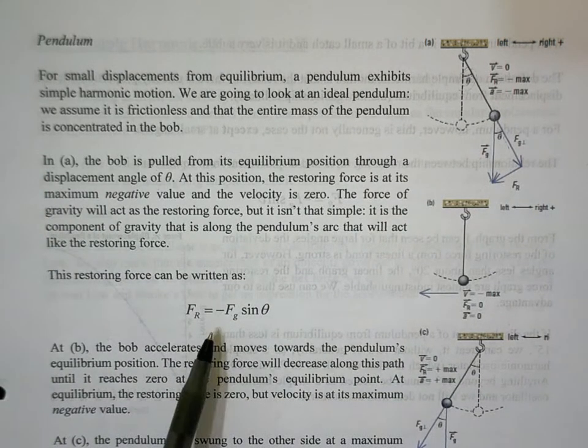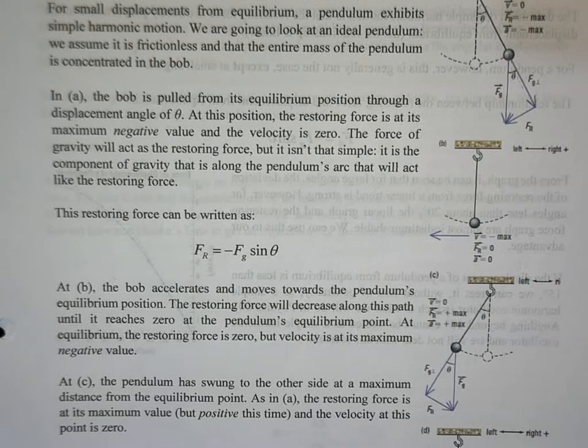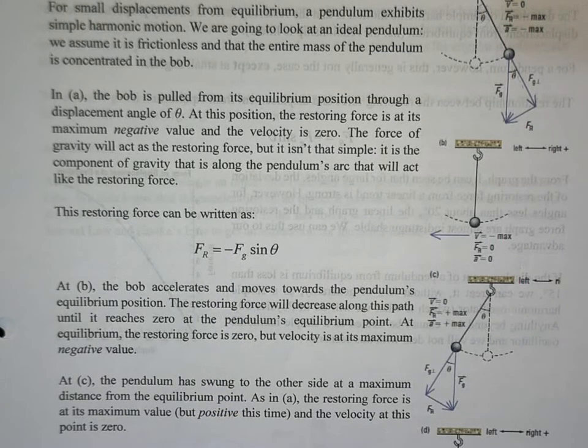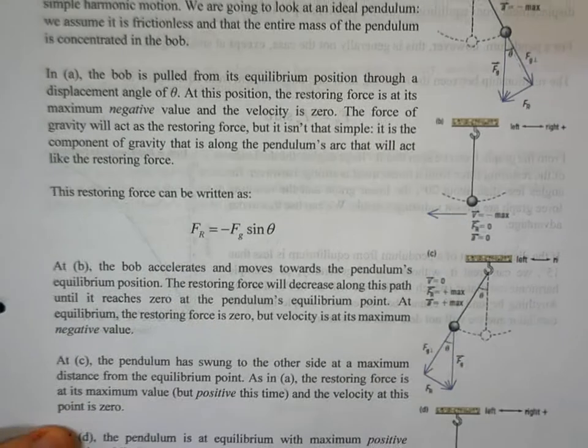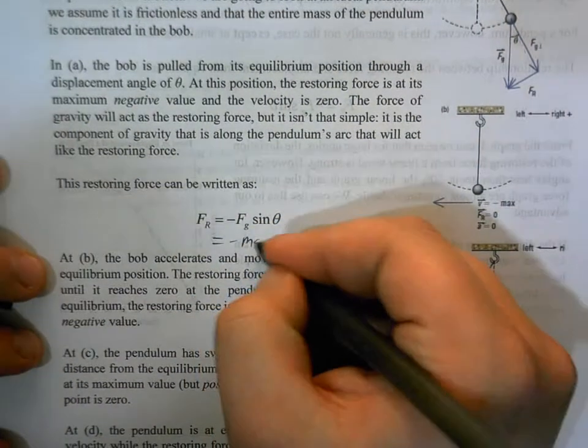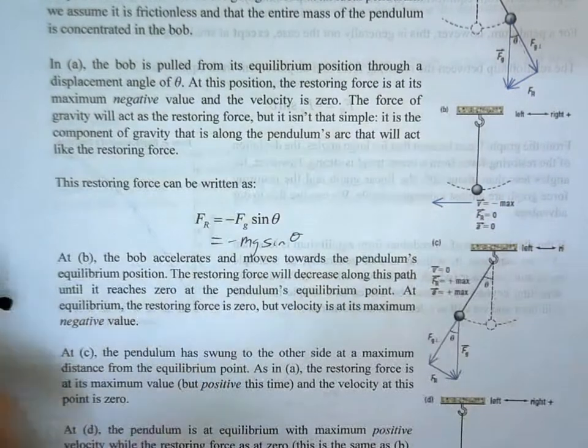Think of the restoring force as similar to an inclined plane, almost like the parallel component of the force of gravity. It's the same formula, except for that negative there, because we want the displacement and the force to be in opposite directions. So our restoring force is going to be negative Fg times sine theta, or negative mg sine theta, if you so please.